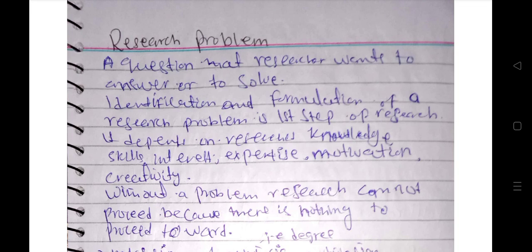I'll also share my personal experience: when I was assigned to write a synopsis, it took me 15 days to identify or formulate the research problem. And once the research problem had been identified, it took me only 5 days to compose my synopsis. So identification of a research problem is very tough indeed, right?